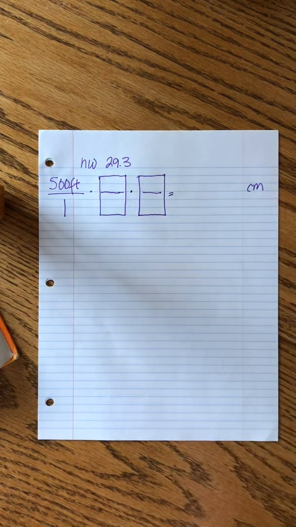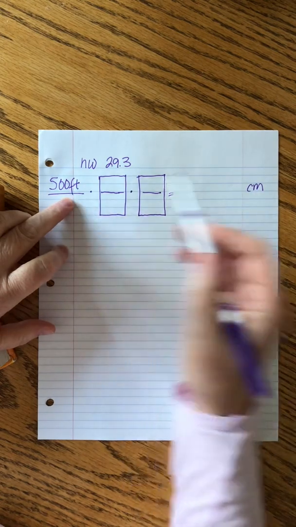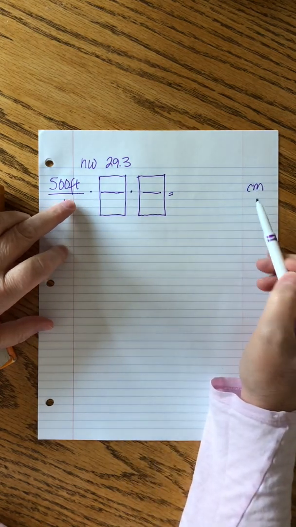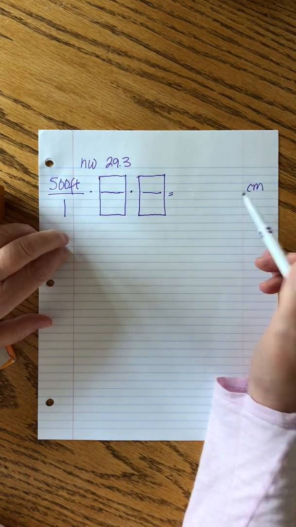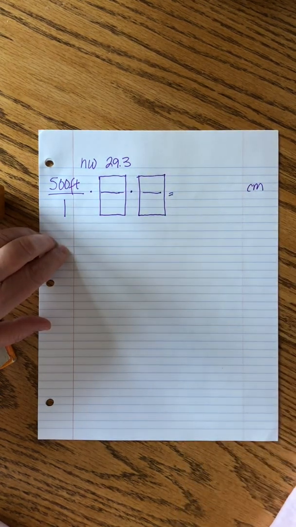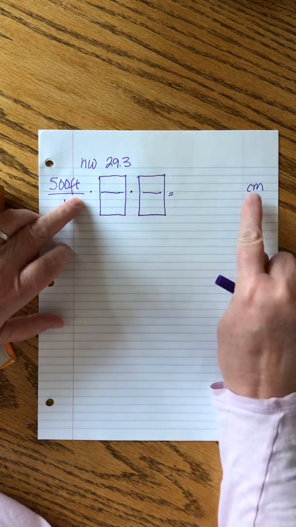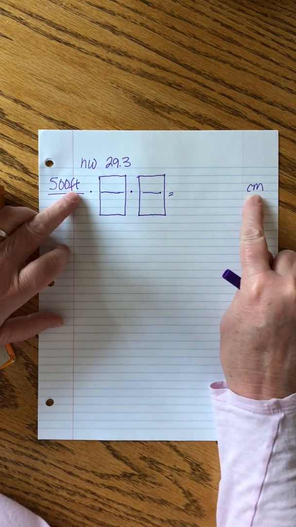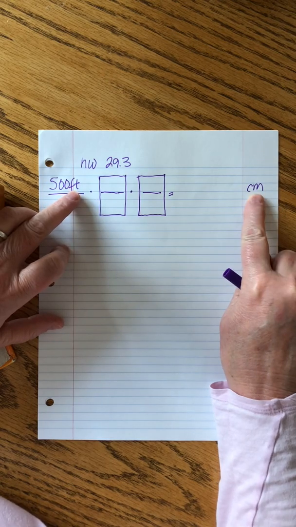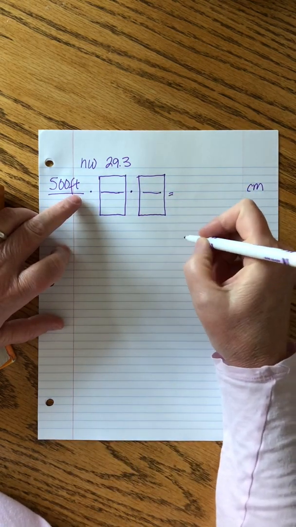The first thing I ask myself is, am I doing an area conversion or just length? And I can see, okay, I didn't have square feet or square centimeters, so that tells me it's not area. It's just a conversion of length, and I must need 2 stepping stones to cross the stream. So I think, okay, how do I get from feet to centimeters? They're not even in the same system, right? This is English units and this is metric. So that gives me a really good clue. I'm gonna have to go through that portal, right?